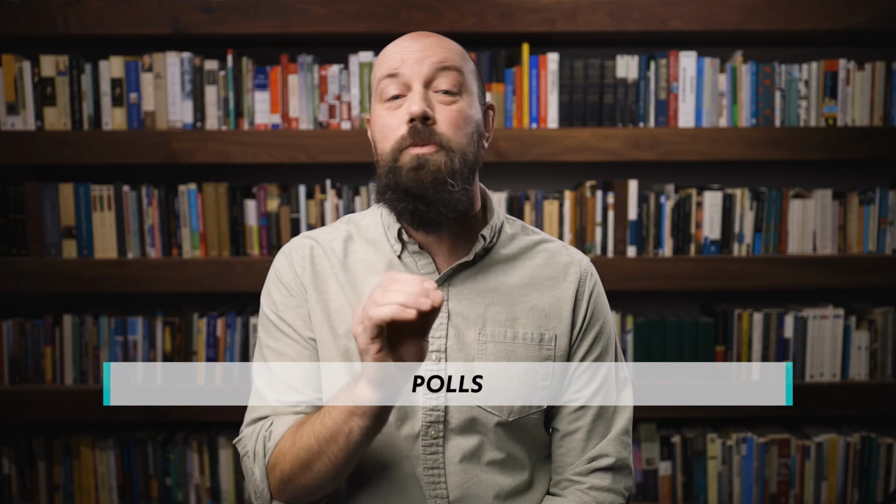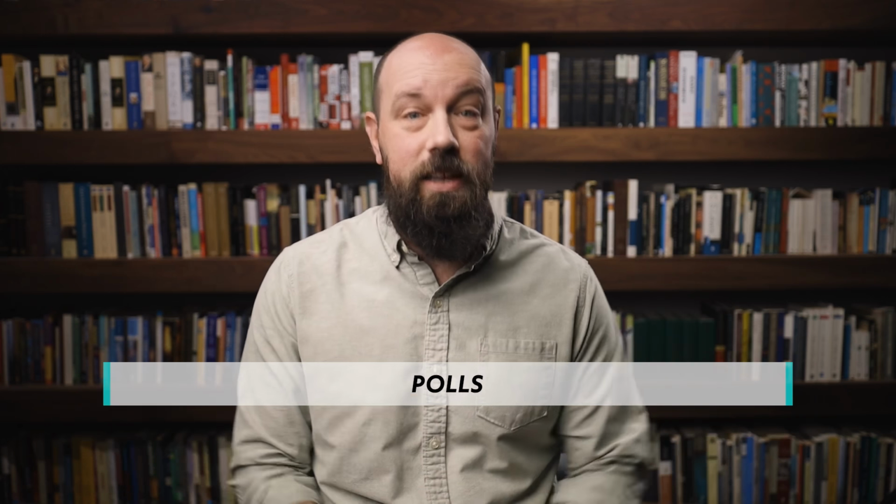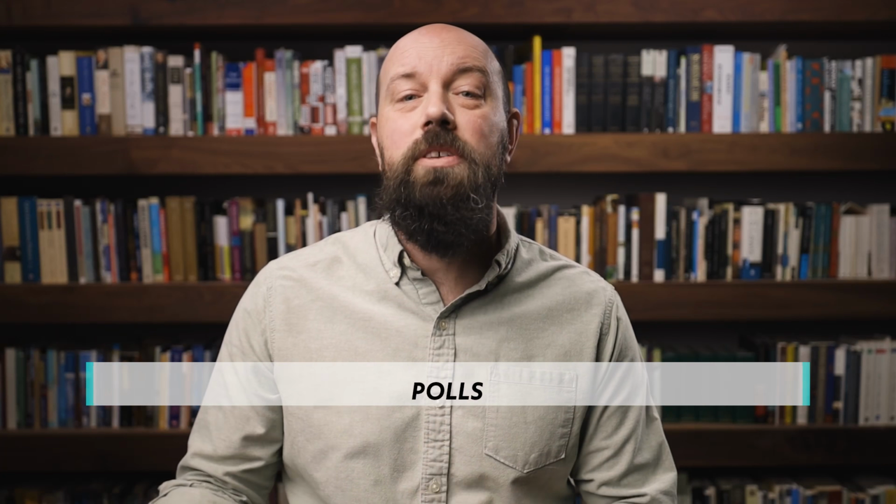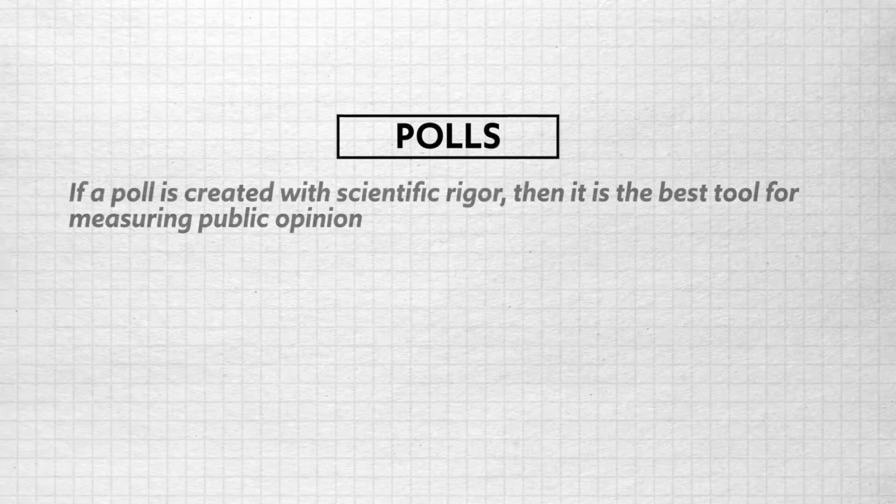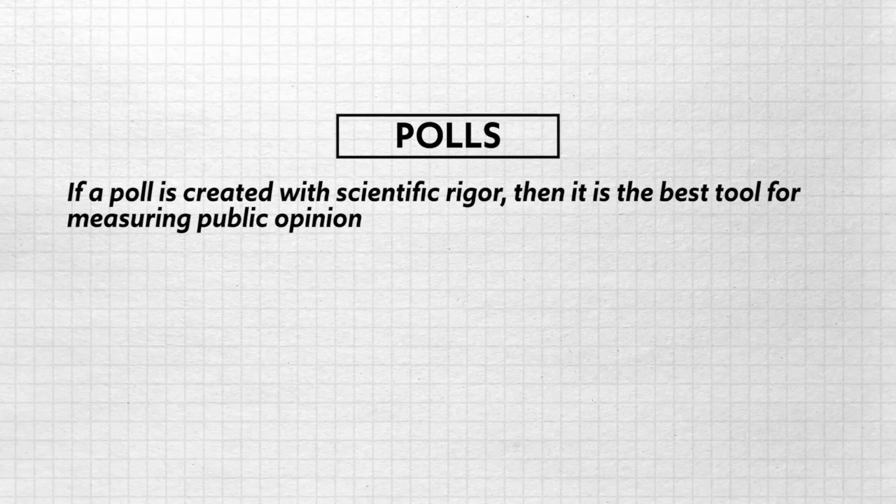Okay, now so far in this unit, we've been talking about how people come to hold certain political beliefs, and all sorts of people, especially politicians, are interested in knowing those beliefs, so how can they do that? Well, the main way we measure public opinion is through scientific polls, which is to say we ask people what they believe and hopefully they tell us. And the information that pollsters get from these polls have a big impact on elections and policy debates. If a poll is created with scientific rigor, then they are the best tools we have for measuring public opinion.